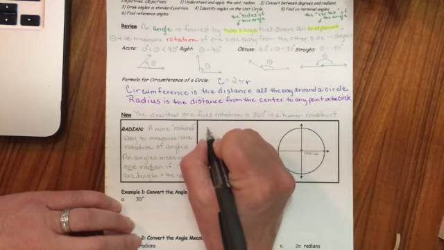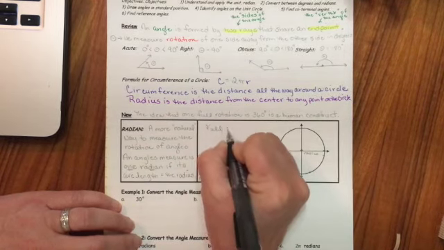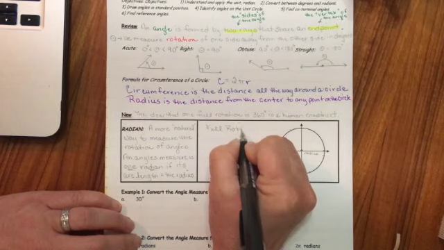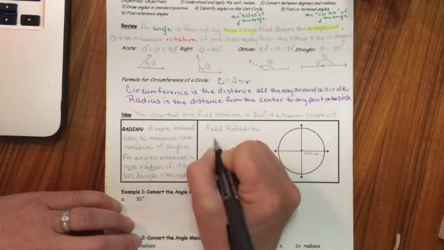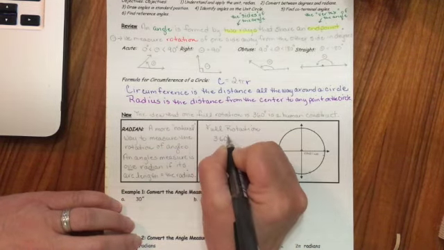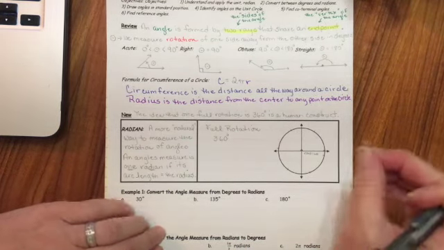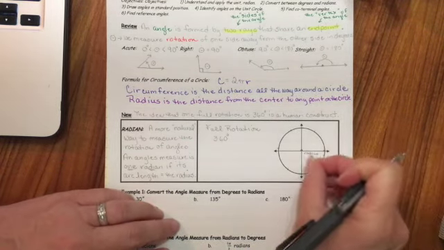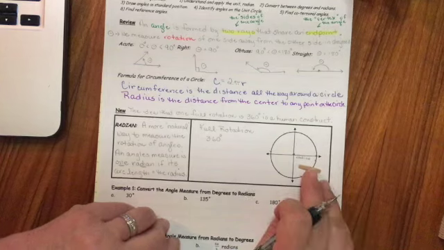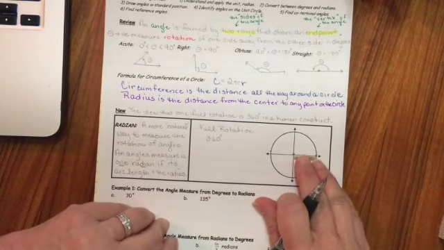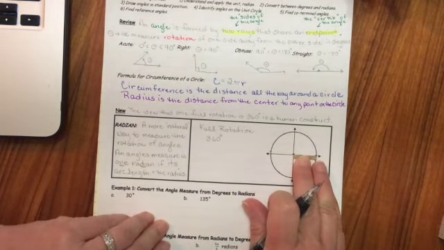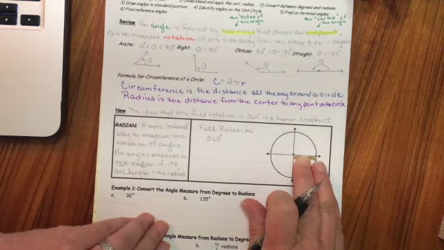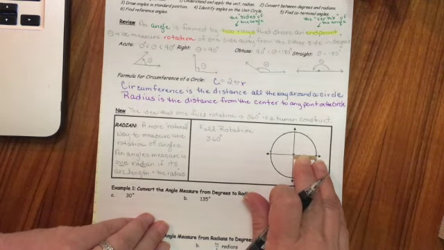So let's talk for a minute. A full rotation, you all know, is 360 degrees. And think about it. I'm going to take this piece of rubber band here that is equal to the radius of my circle. So its length is the radius of my circle. That's a straight measurement.